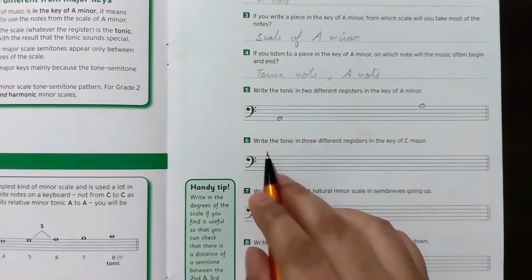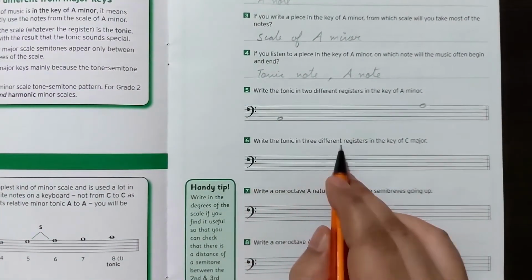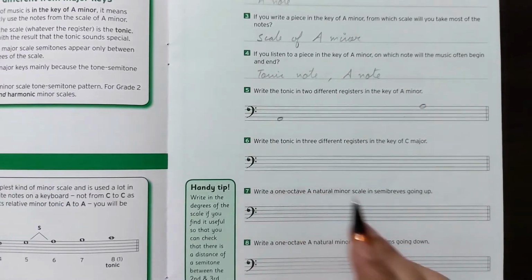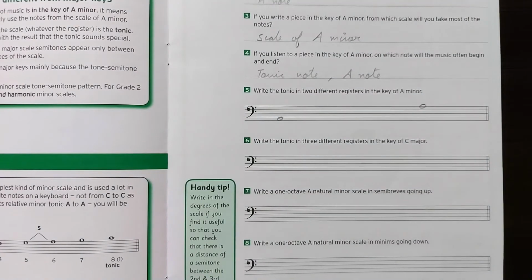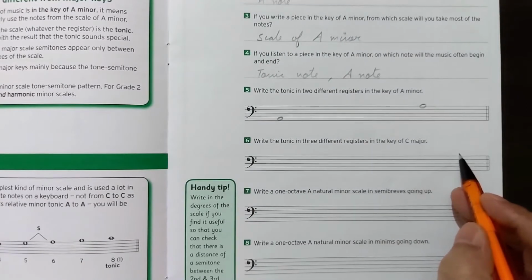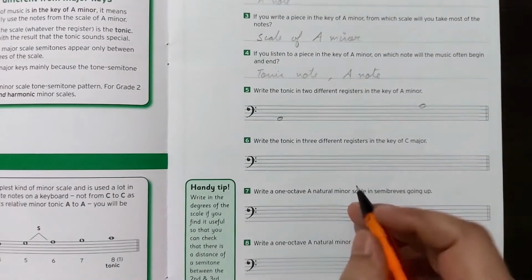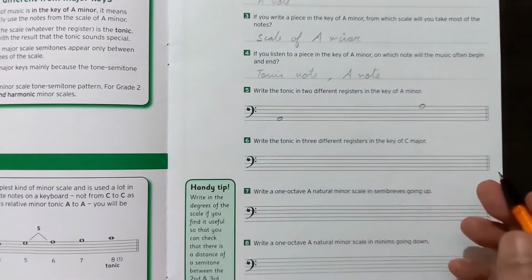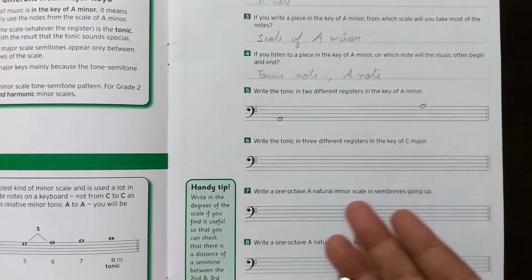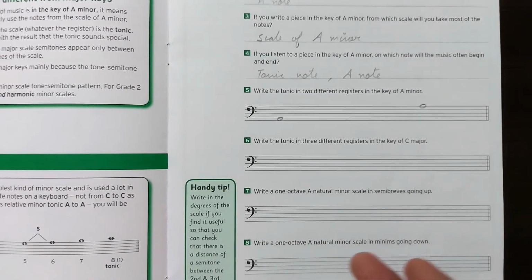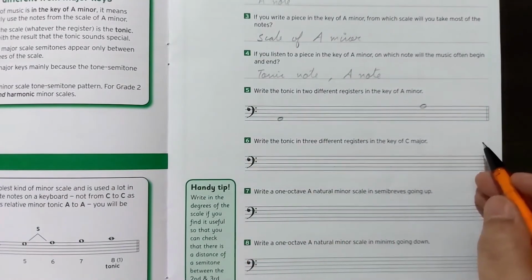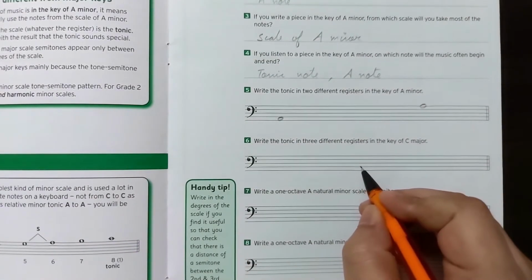Next we have, write the tonic in three different registers in the key of C major. Now we have to write three different registers for C major. You can start from here also, or from here also, but to simplify, I just start from the center, because we have to find three. If we have to find two, then we can start from here or here, but if we are registering three of them, I will start from the center, then you can go one octave down, one octave up. That is easier for me. So you can also apply it if you want to.